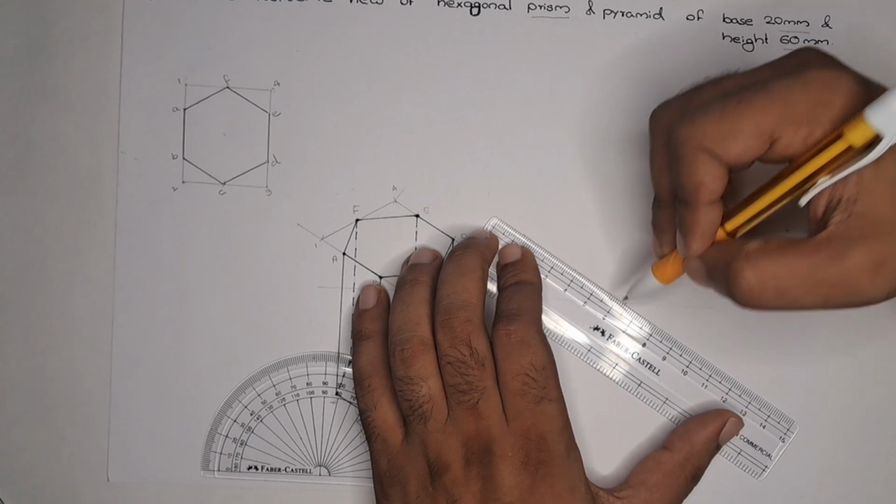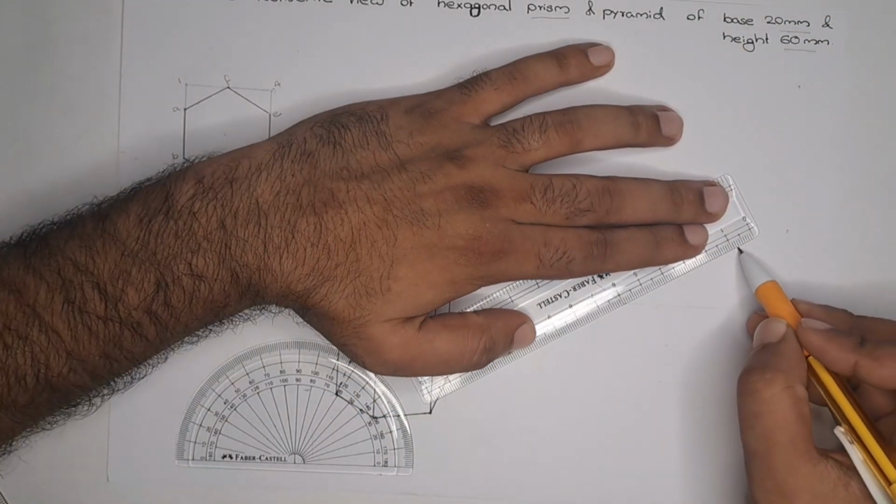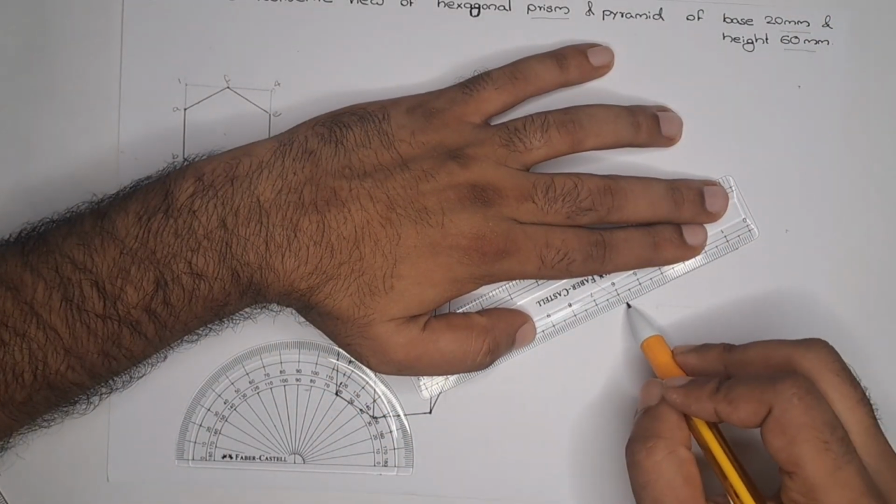Connect the lines of the 30-degree angle.